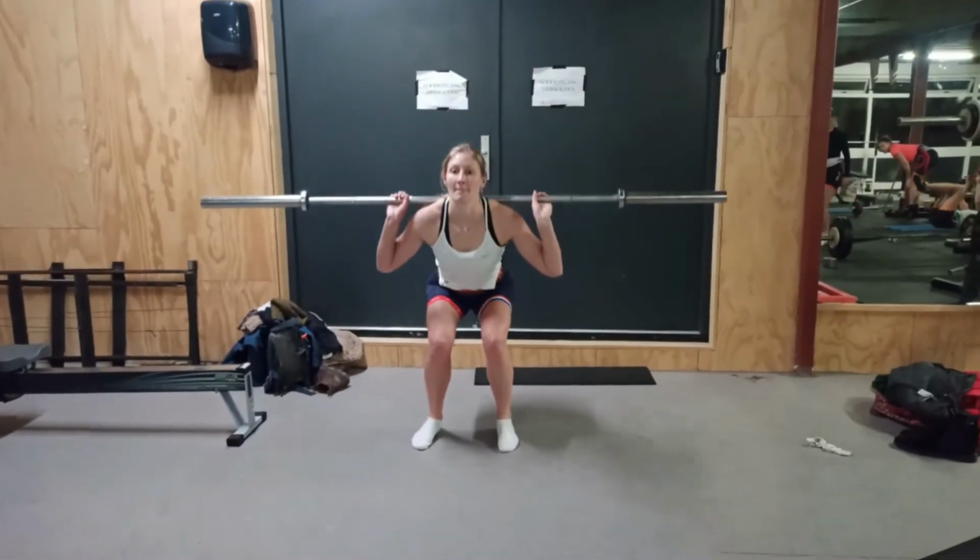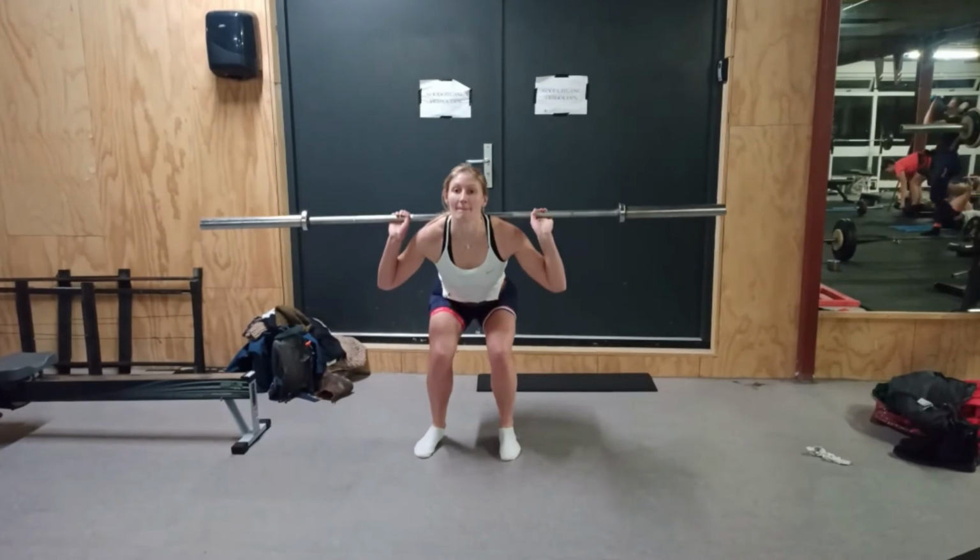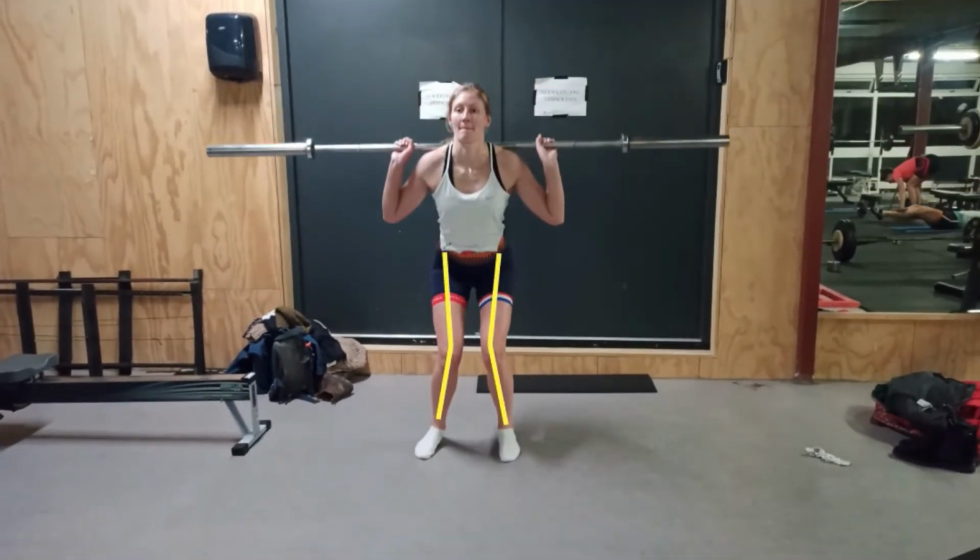Moving to the next case, here we have an athlete that has mainly difficulties with the squat as a skill. One of the things that you can see is an inward position of the knees and ankles, which is also called a valgus position.